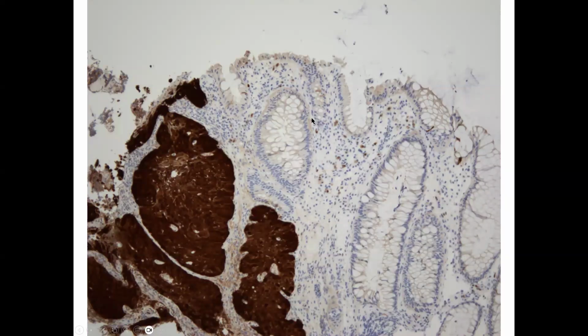One of the ways you can identify this with special stains is a stain for P16, which is a surrogate for HPV infection. Here there's very strong diffuse staining for P16, which supports that this is an HPV-driven dysplasia. There's also an alternative stain you can use: an in situ hybridization for high-risk HPV that we can use for these lesions.